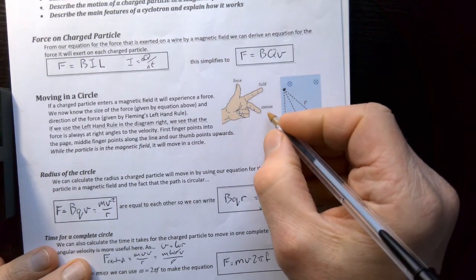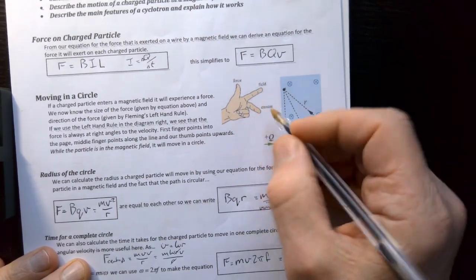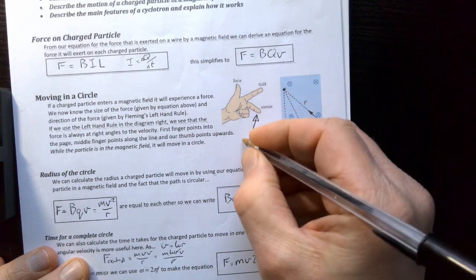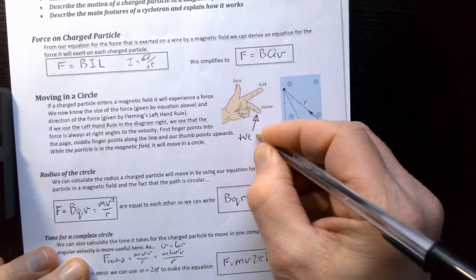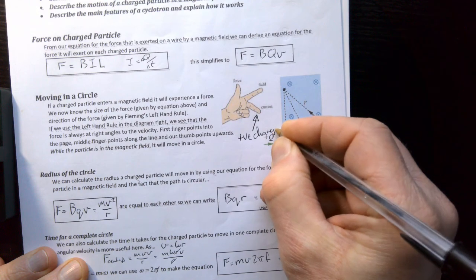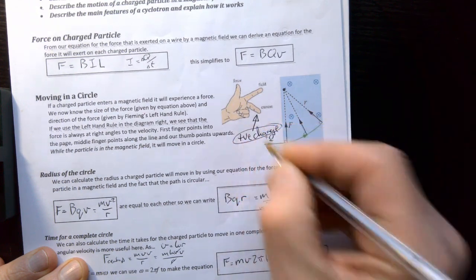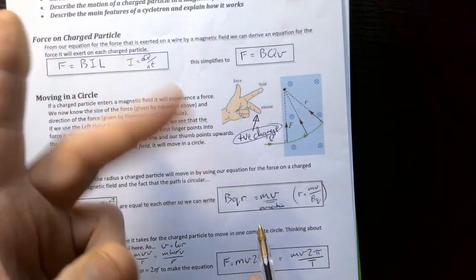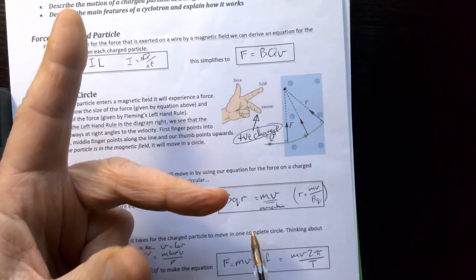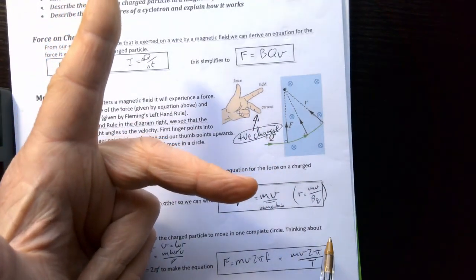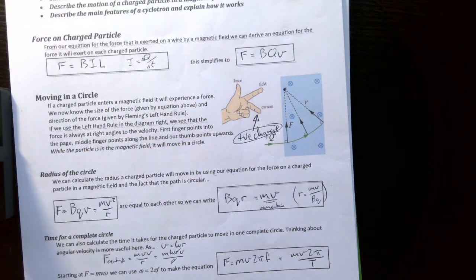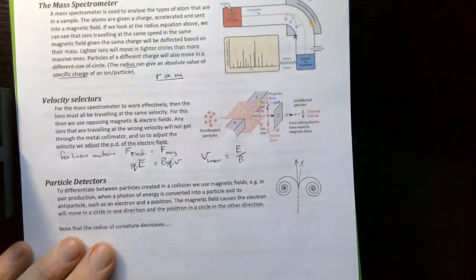Where we've got this current, this is our idea of conventional current. So this, very importantly, is positive charge. Hence my plus Q here. So your finger needs to go in the direction of positive charge. If it's negative, then your force will be in the opposite direction. That's all you need to do. You do not need to go any deeper.